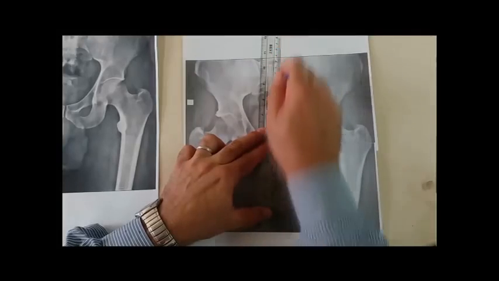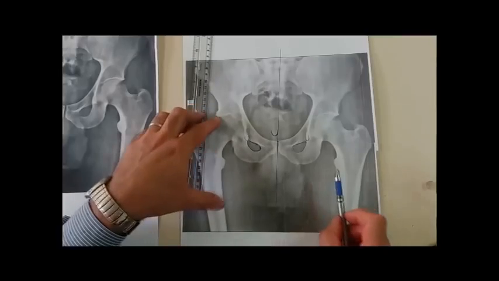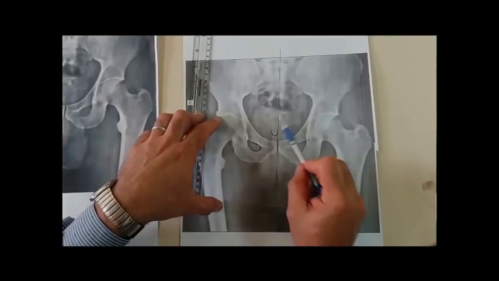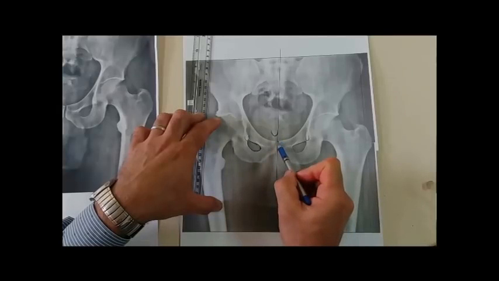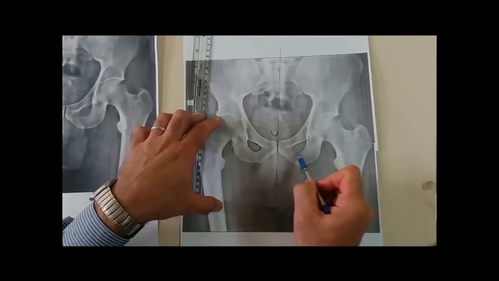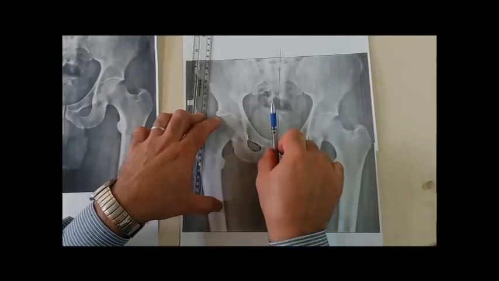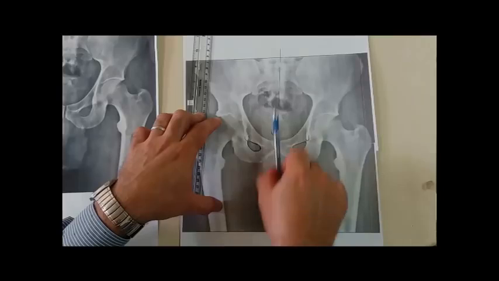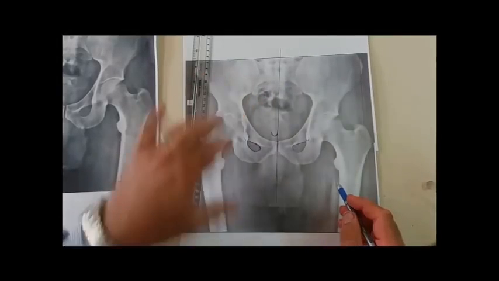This line should pass through the middle of the sacrum. So all of us should memorize these points regarding an adequate AP pelvis. The coccyx is above the symphysis pubis. The obturator foramina, both right and left, should be symmetrical, and the line through the symphysis pubis should bisect the sacrum. This is from the pelvic side.